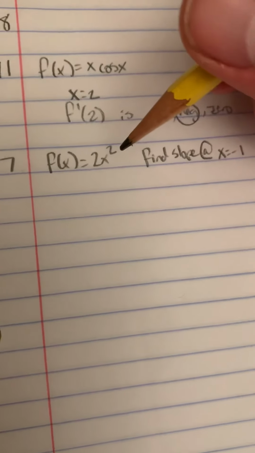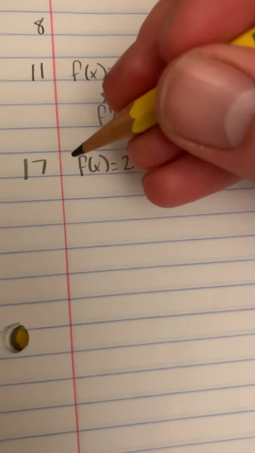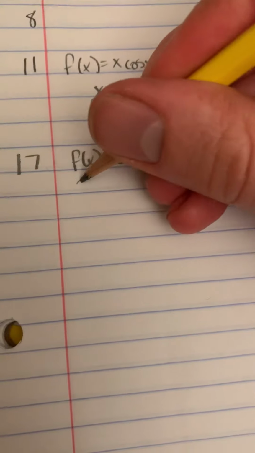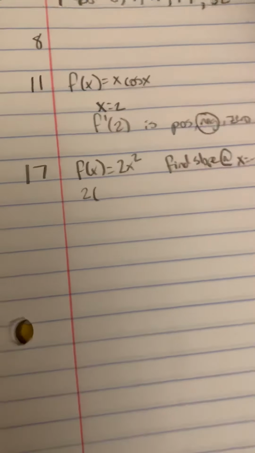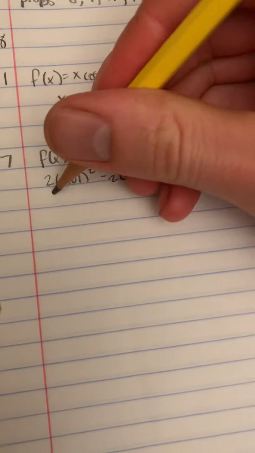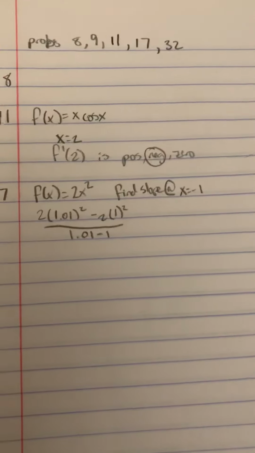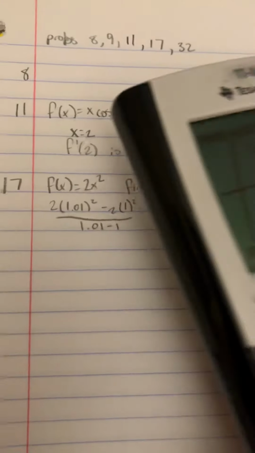Now, I'm going to find this slope by using the difference quotient, which I talked about earlier. I could also use it by estimating. So I could take, say, 2 times 1.01 squared minus 2 times 1 squared over 1.01 minus 1. This would be my method of doing this via estimation.